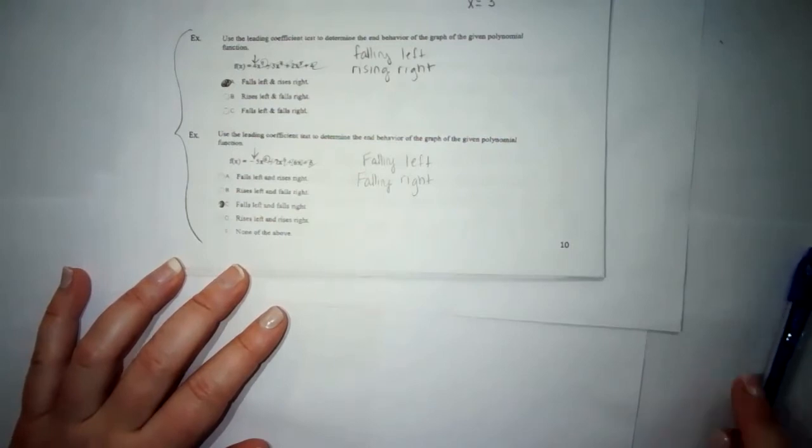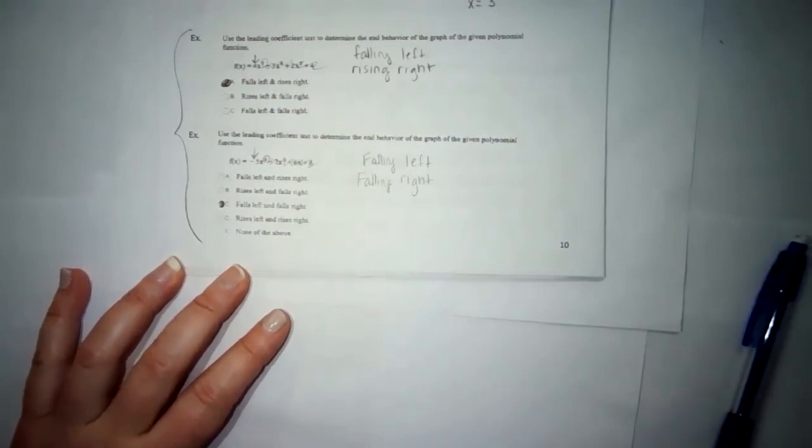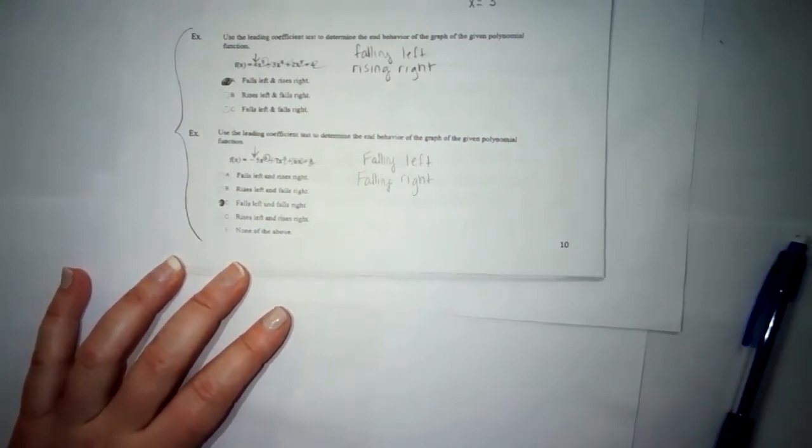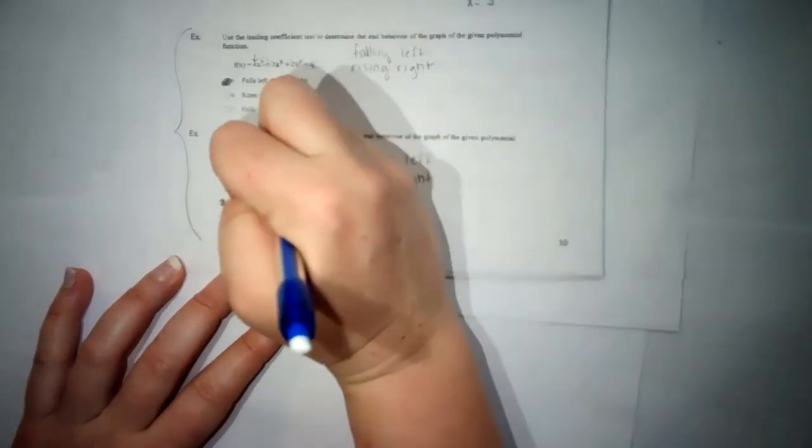All right. Leading coefficient test good. Pretty straightforward, not too bad. They're both falling. Got a negative leading coefficient and an even exponent. Even exponent means same thing on the left. That's what that means. So that's why they're both falling.